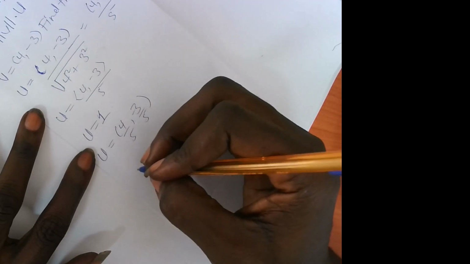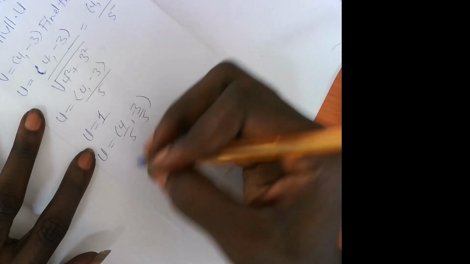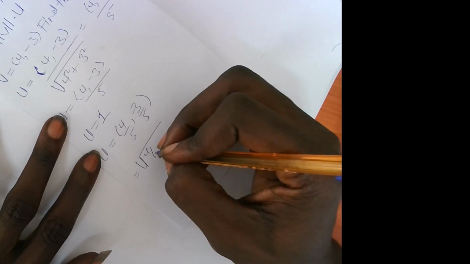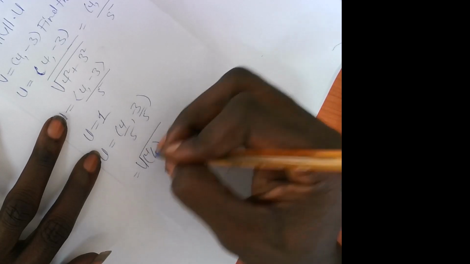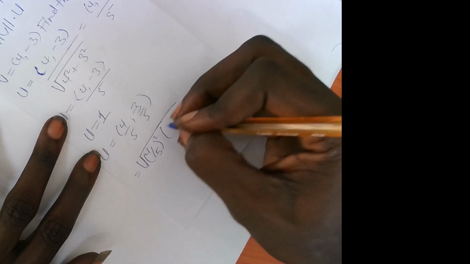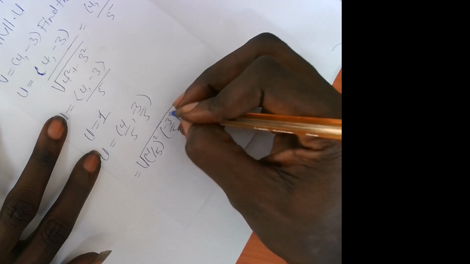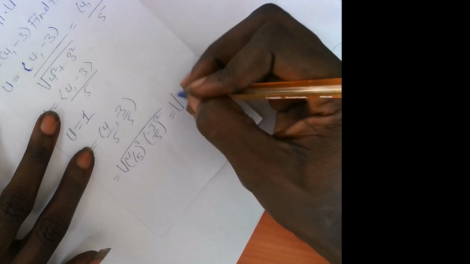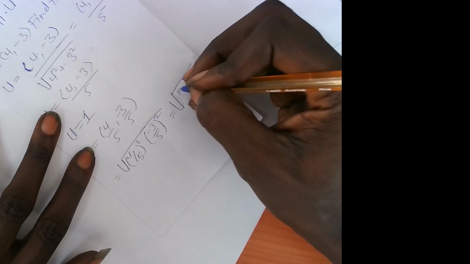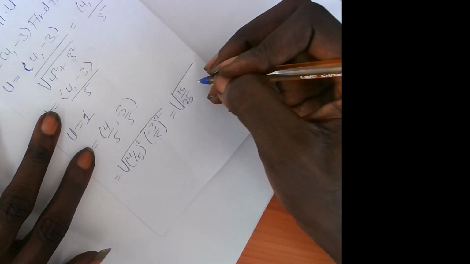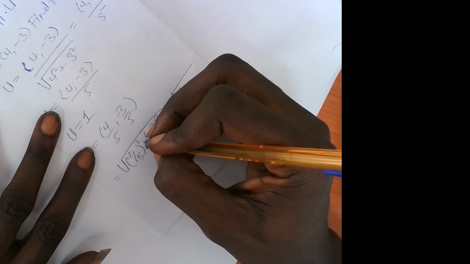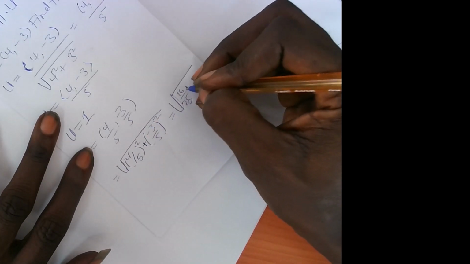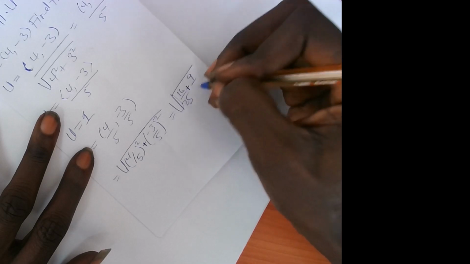So what I can say is that it is equal to 4 over 5 squared, minus 3 over 5 squared. When I do that, I'm going to get 16 over 25. There has to be a plus here, because I'm finding the magnitude. So plus 9 over 25.